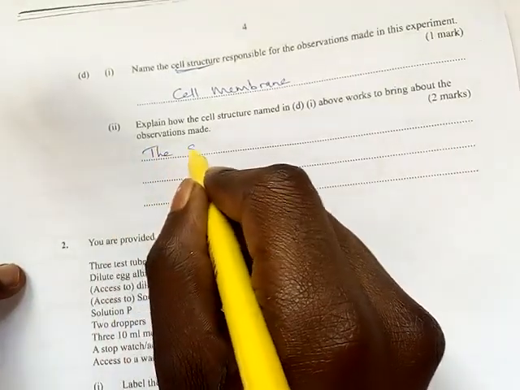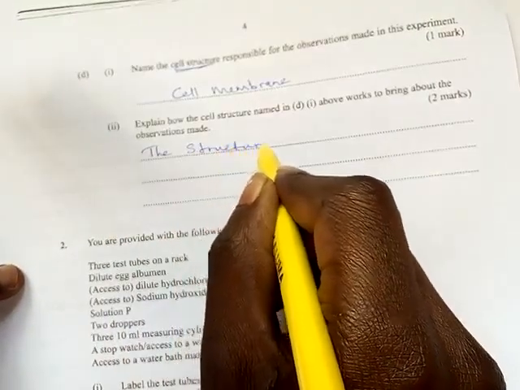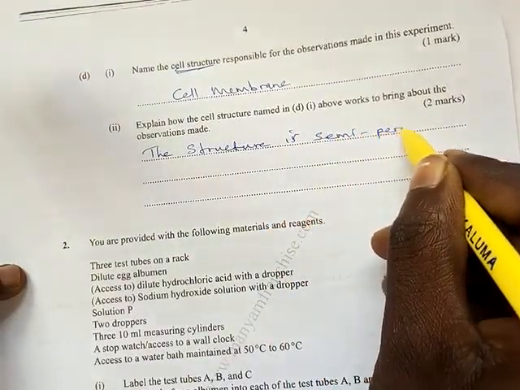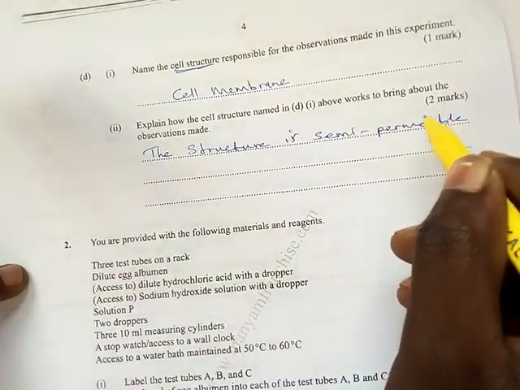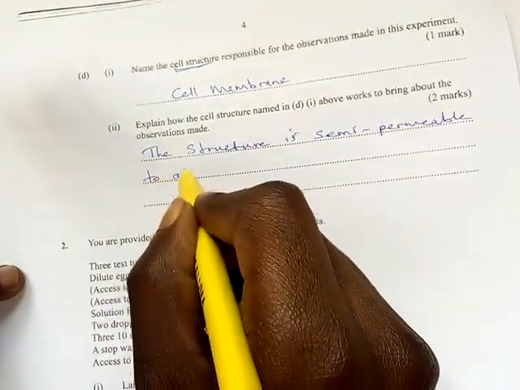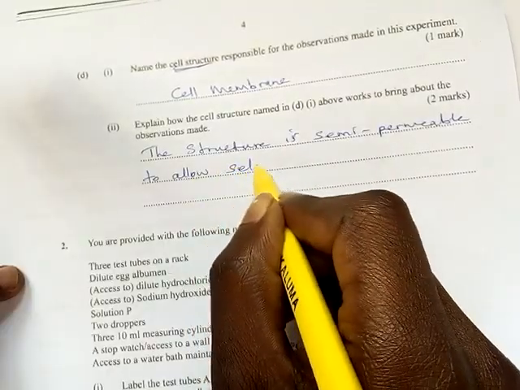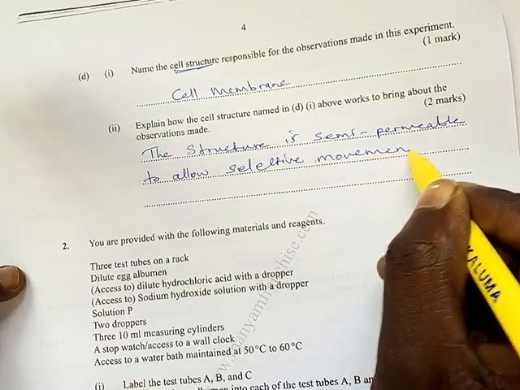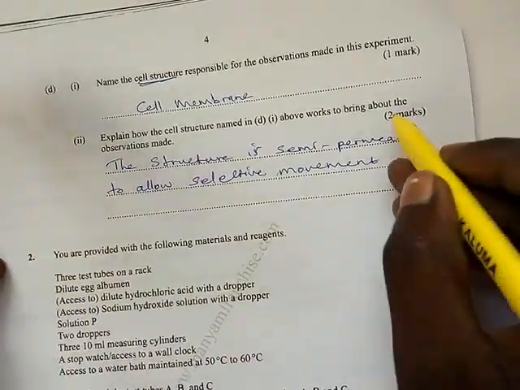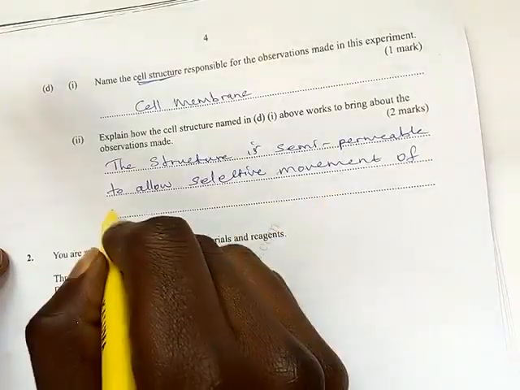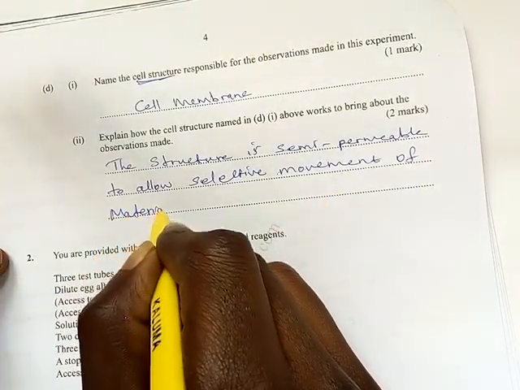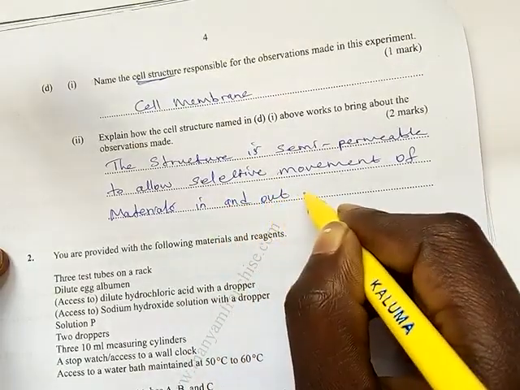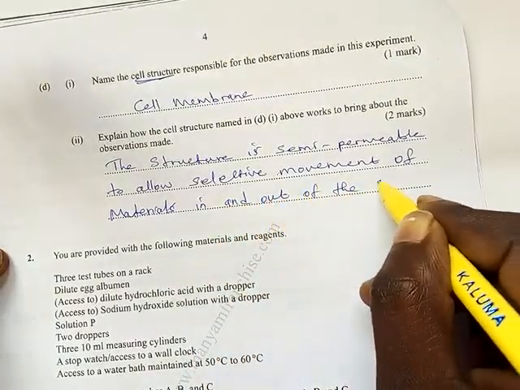The structure is semi-permeable to allow selective movement of materials in and out of the cell.